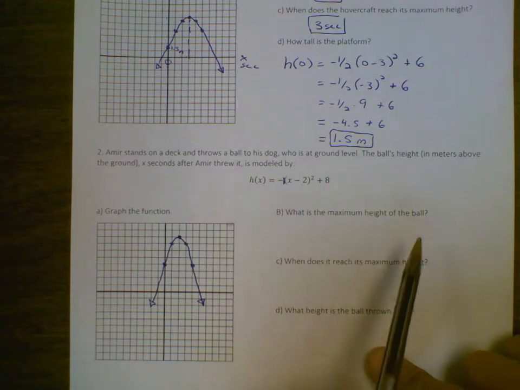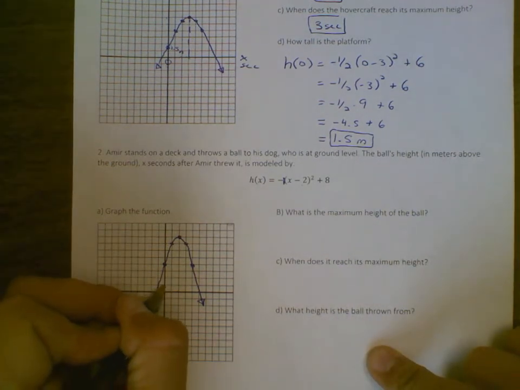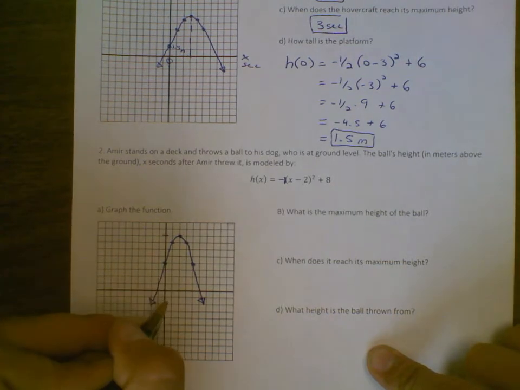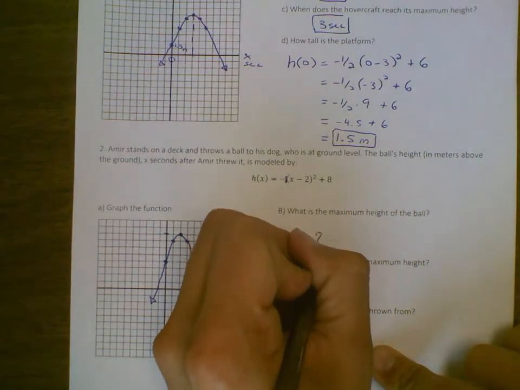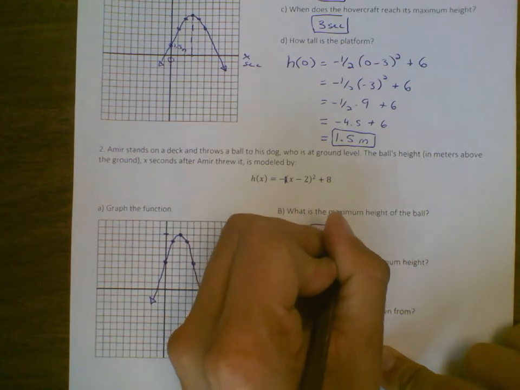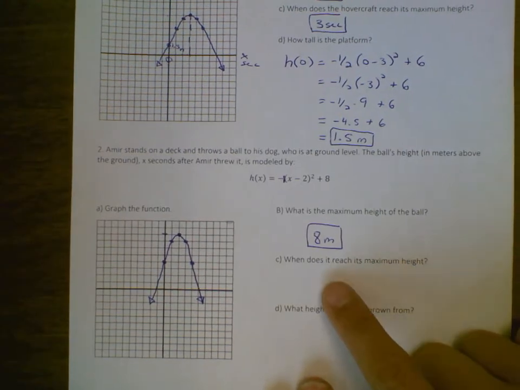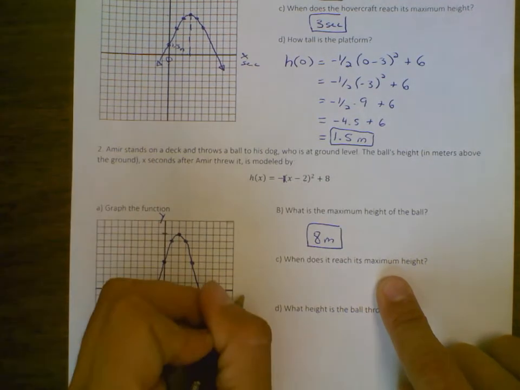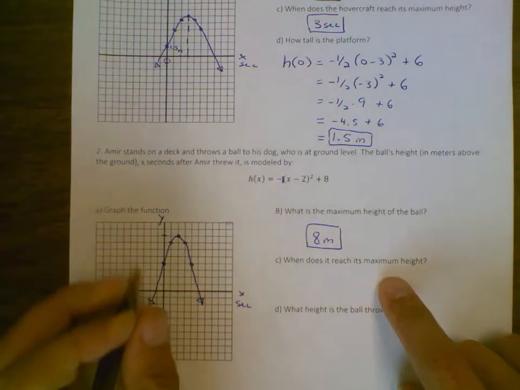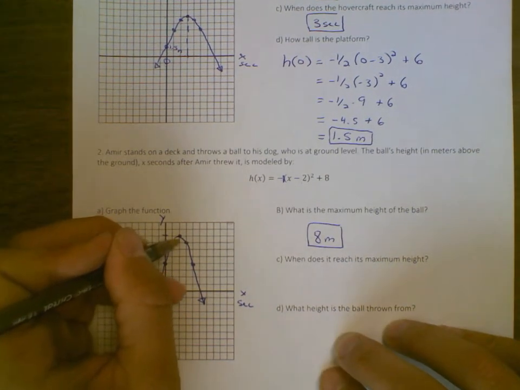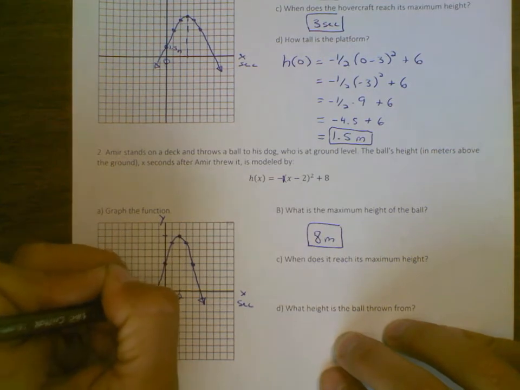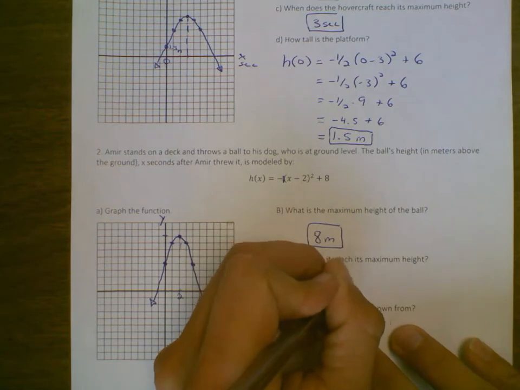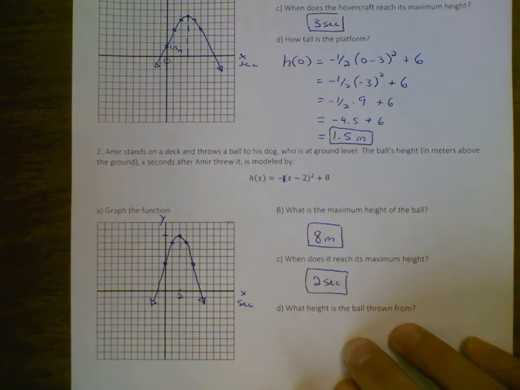It says, what is the maximum height of the ball? Well, it goes up 1, 2, 3, 4, 5, 6, 7, 8, right? It reaches a height of 8. So I would say 8 meters is the maximum height. Then it says, when does it reach the maximum height? Once again, if y is the height, x is the time in seconds. So at the vertex, we are at 2 seconds, and that's when it reaches maximum height. So we would say 2 seconds.